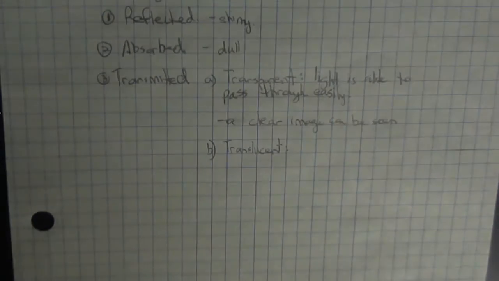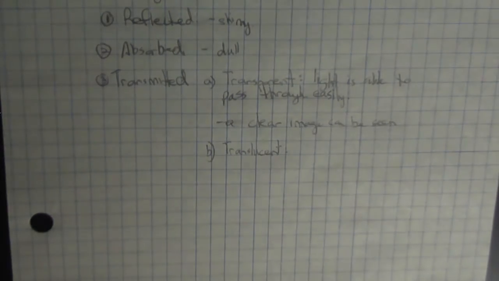Translucent. It means that you can't see a clear image. Only some of the light can get through.